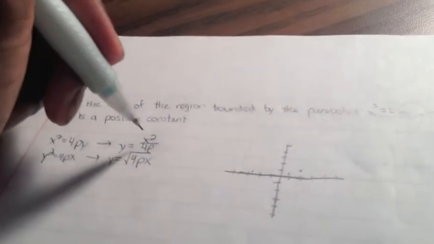So x squared. Say you plug in 1, that's going to be 1/4. Then 2 is 1. And 3 is going to be 9/4, which is 2.25. So essentially, the curve is going to look something like that.